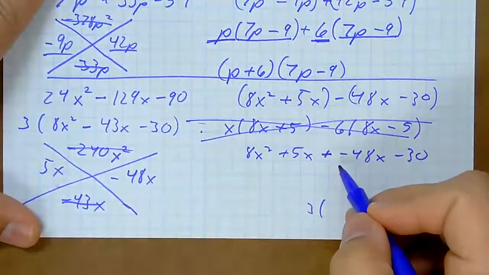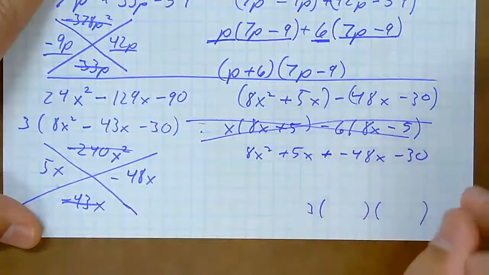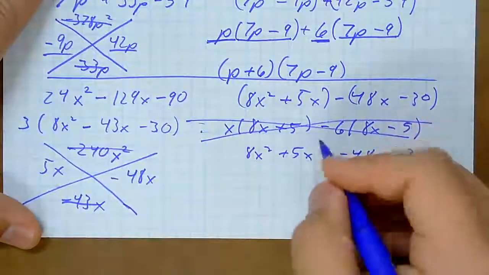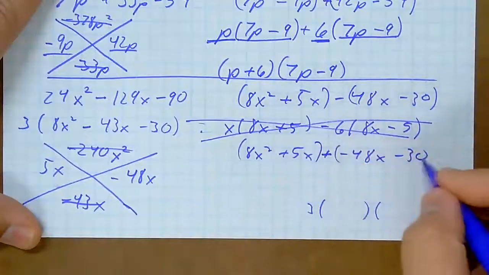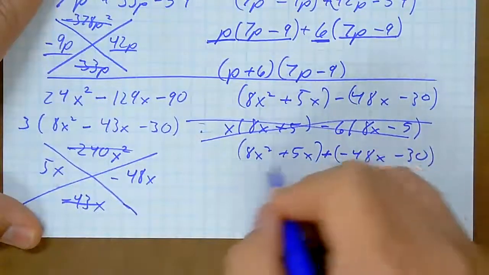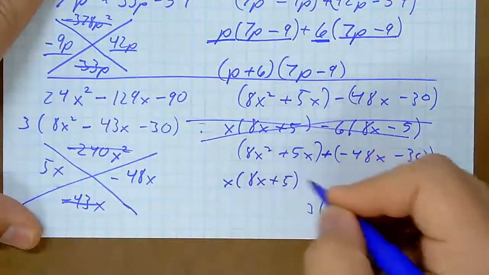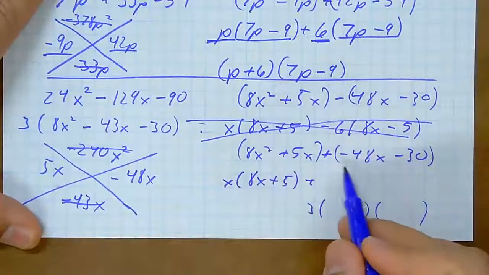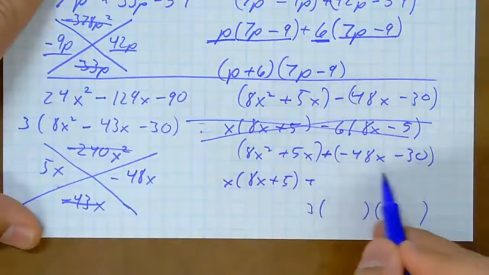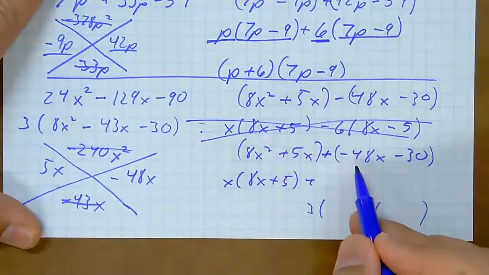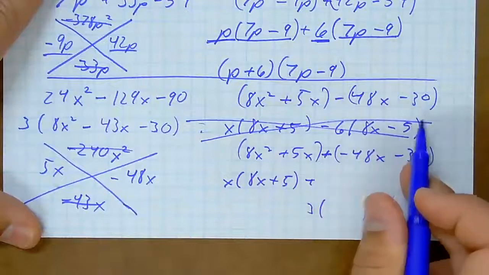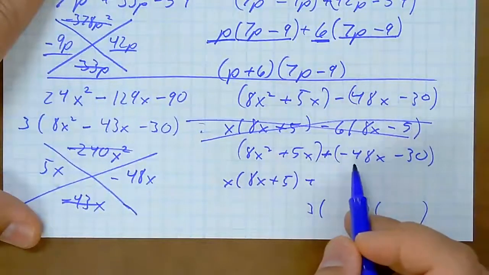Plus the negative will get us into a position where we find the GCF correctly. And so when we group this, GCF here is still x times 8x plus 5 plus, and now inside this binomial, our GCF is not 6 like we thought up here. Our GCF is -6.